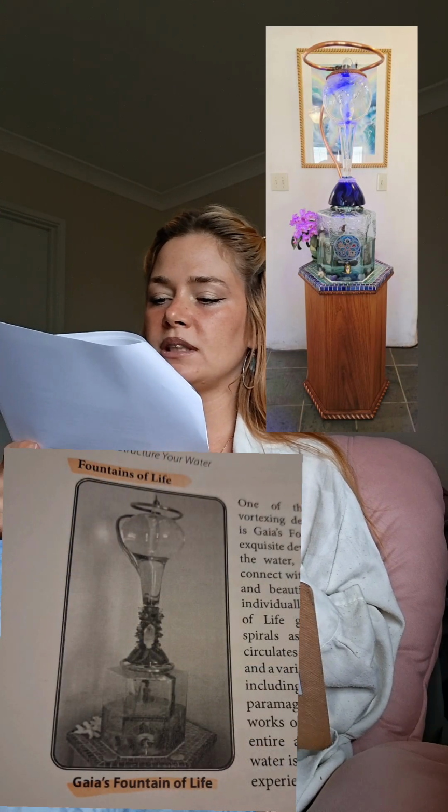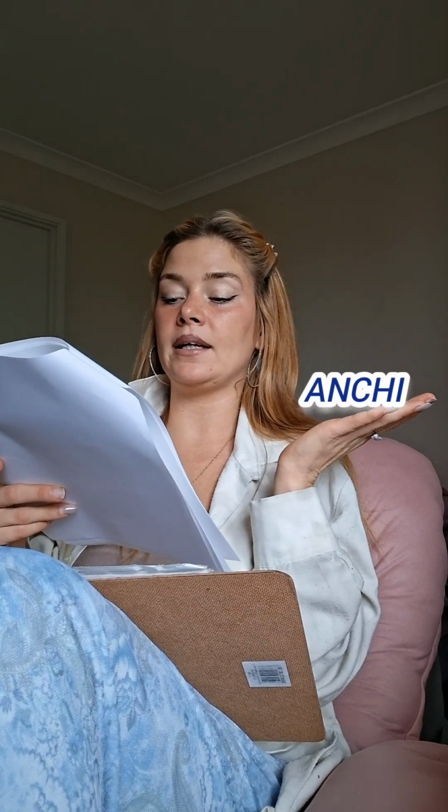One of the most distinctive vortexing devices created to date is the Gaia Fountain of Life. This exquisite device not only structures water, it allows the user to connect with the water in a uniquely beautiful way. Each one is individually handcrafted, creating golden mean spirals as the water continuously circulates through the magnetic field, and various other enhancements including Anaki crystals and paramagnetic rock.